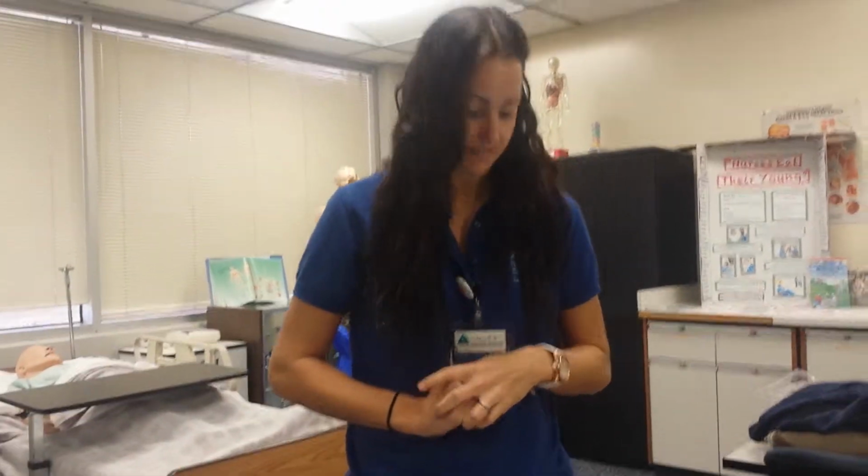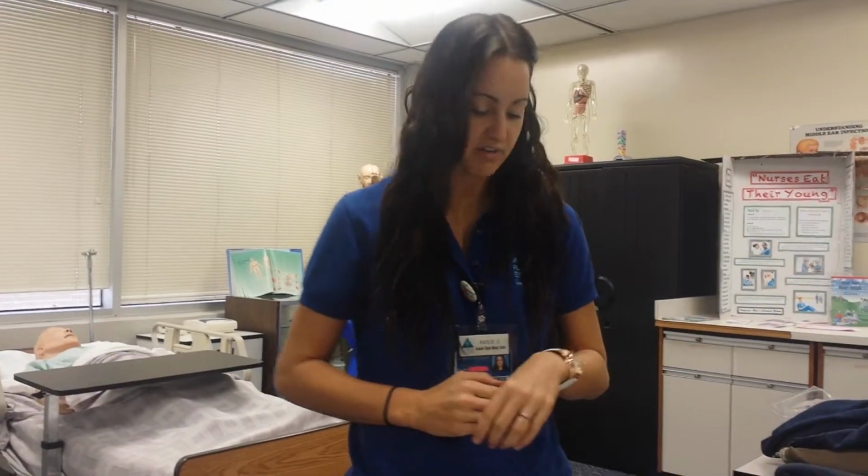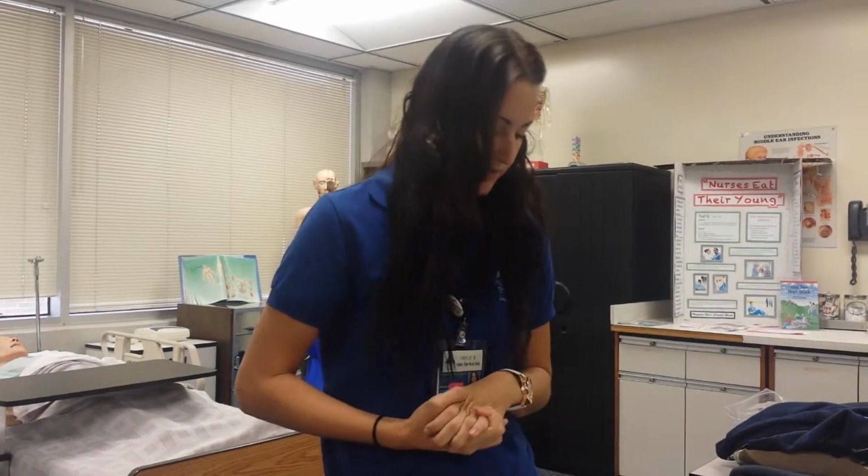Vancomycin is an antibiotic. Some common side effects are nausea, vomiting, and superinfection. The dosage is usually weight-based. In this case, though, the doctor wants 500 milligrams, so that's what we're going to give.